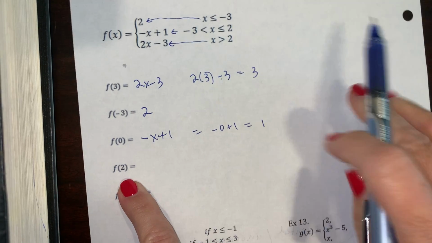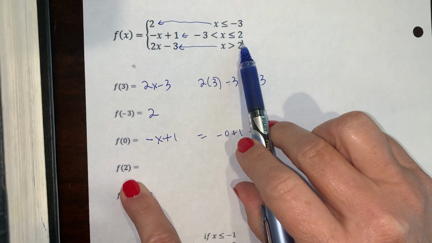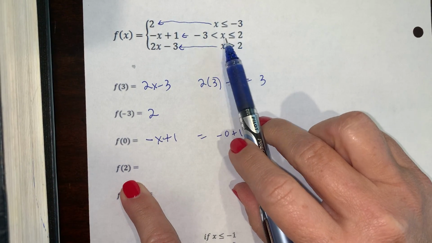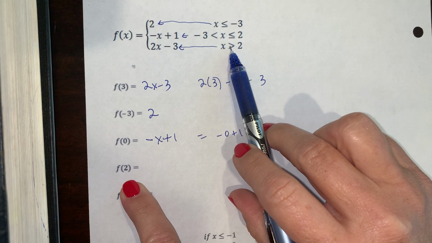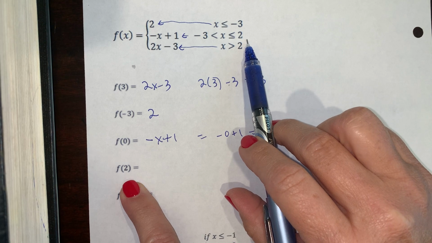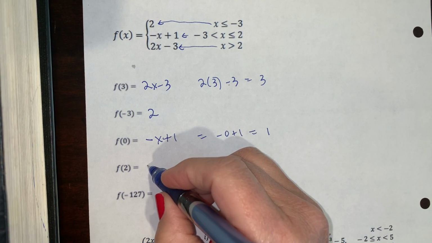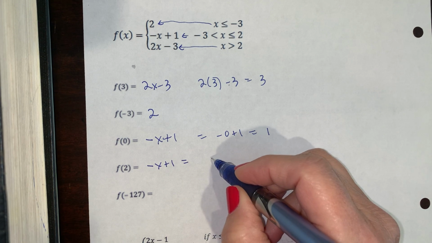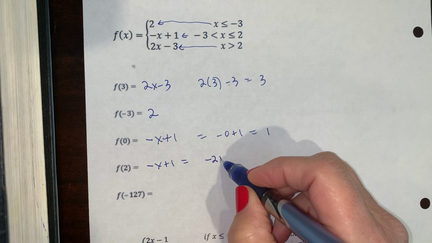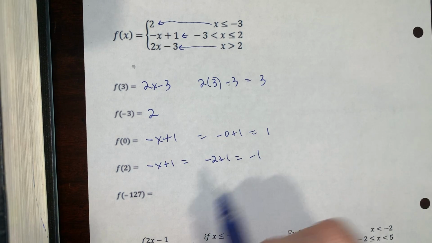Now 2 also sits in this category because it says x is less than or equal to 2, whereas this one says x is greater than 2. So I'm going to have to choose the middle one. So I'm choosing the negative x plus 1 equation. I'm going to plug in negative 2 plus 1, which makes this equal negative 1.